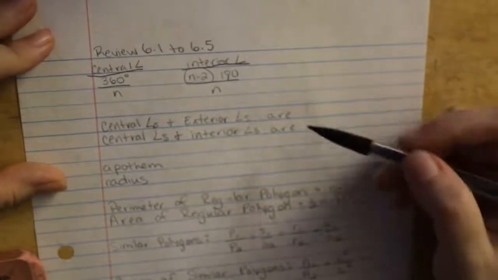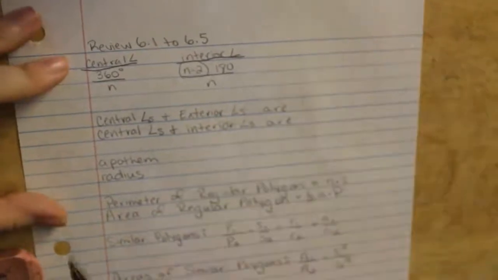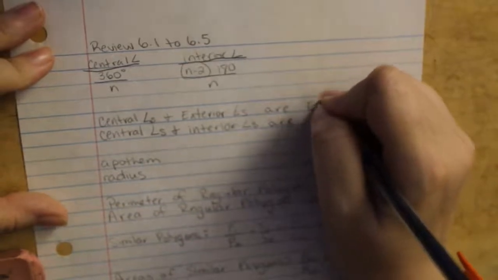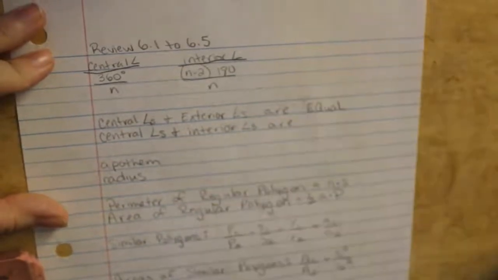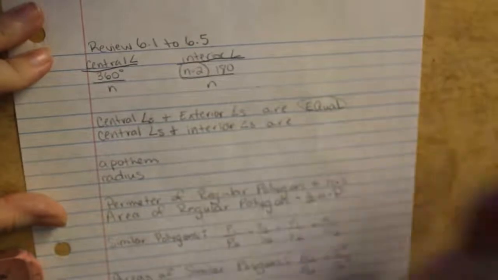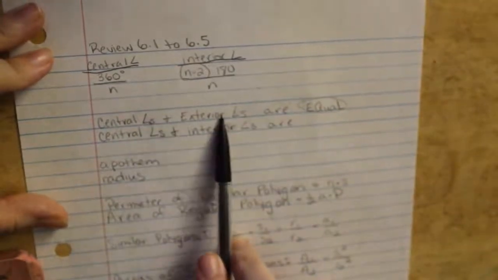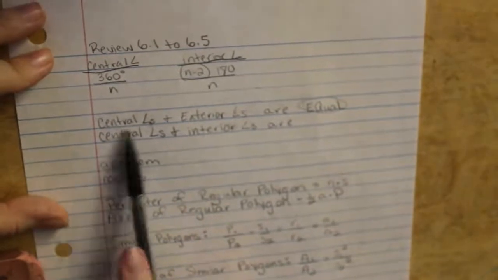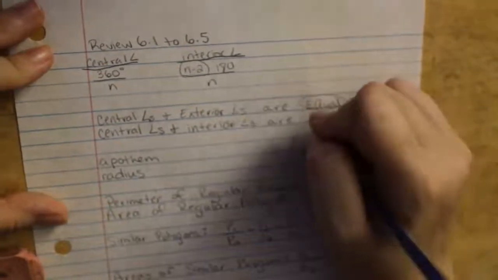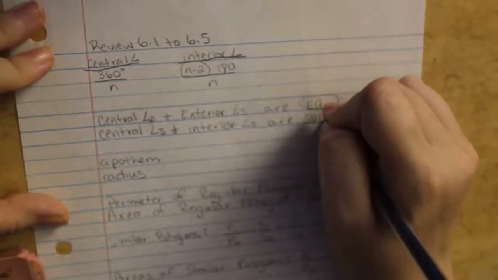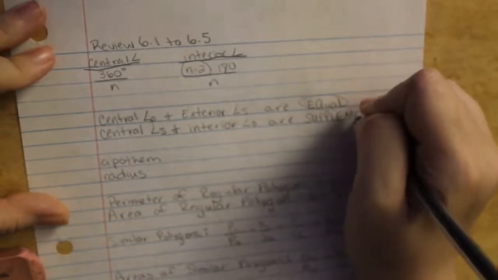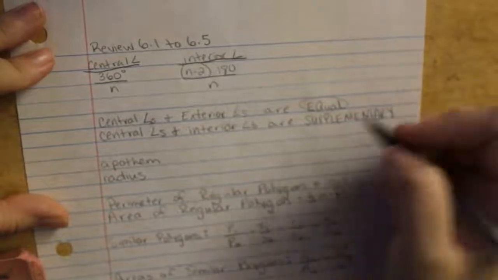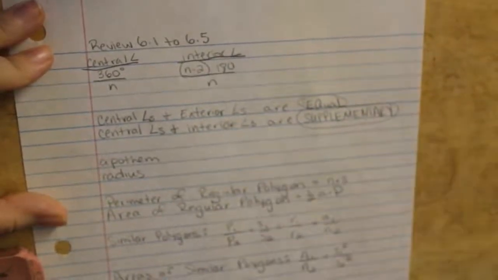Or you can use these two handy dandy little facts right here. Central angles and exterior angles are equal. Okay? They are equal to each other. So if it tells you the exterior angle, that is the same as your central angle. Central angles and interior angles are supplementary. This means that they add together to equal 180.